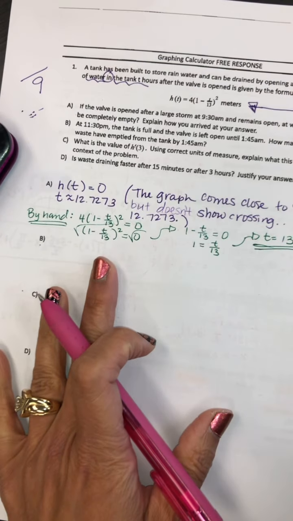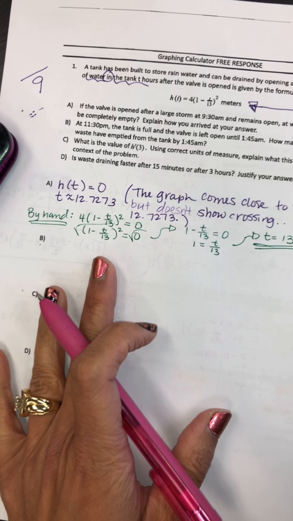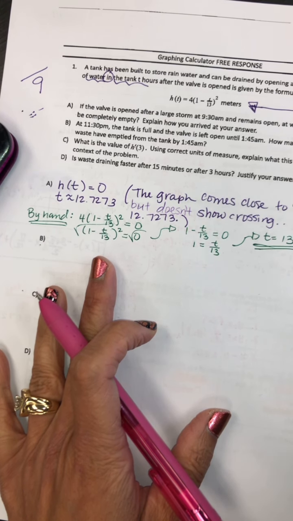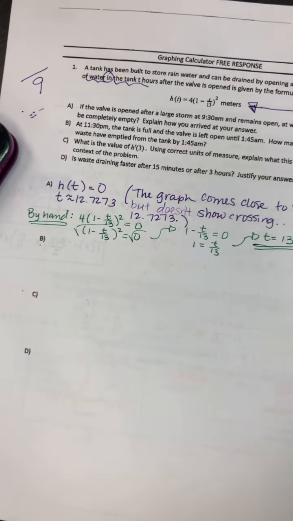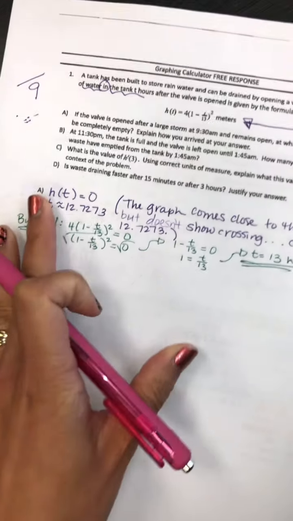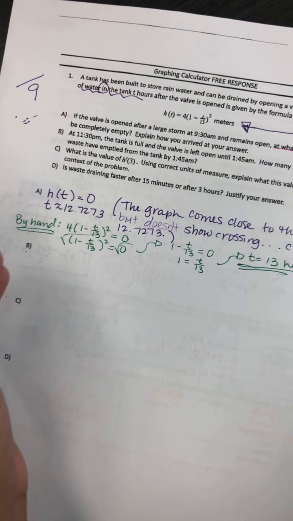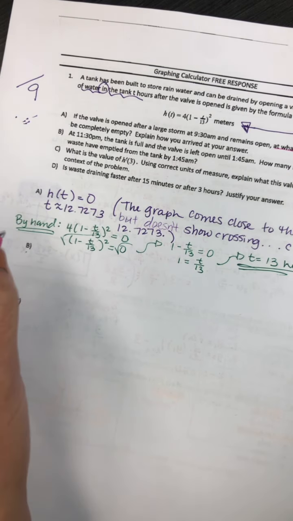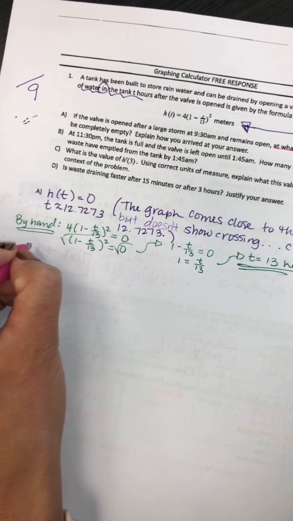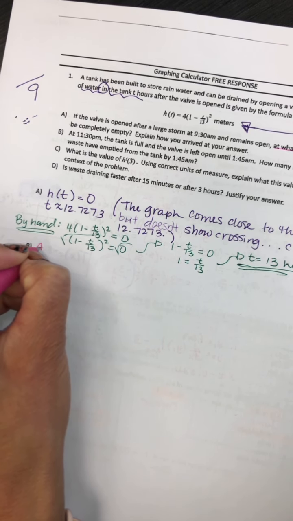says at 11:30 p.m. Oh, whoops, I forgot to finish answering it. Sorry, I forgot to finish answering letter A. It said, at what time will the tank be completely empty? So I'm totally running out of room. I took too much space. So this is still part A answer.